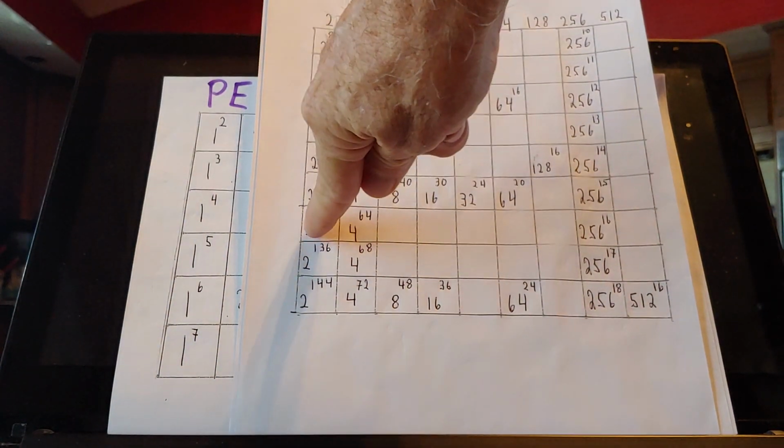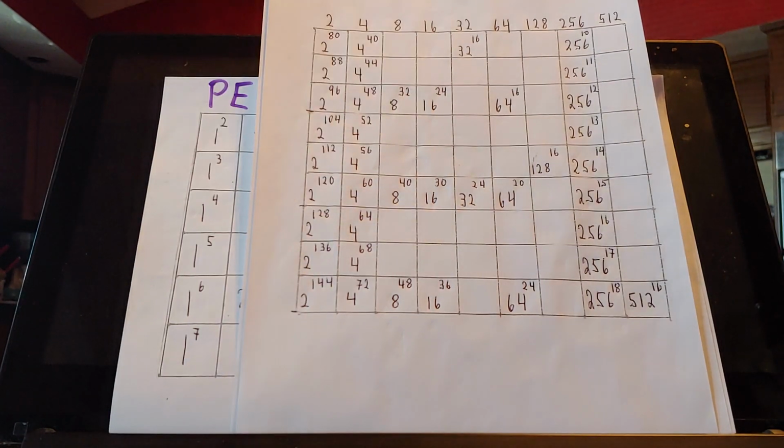So this number has to be the same, or that number has to be the same. Otherwise, we cannot multiply them together.